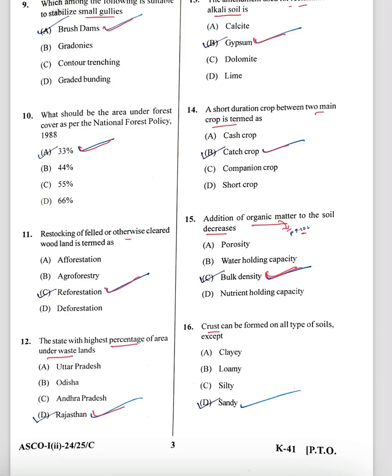Crust formation is mostly found in which soils? Majorly we are saying the red soils or black soils where some clay contents are there. But in sandy soil, no finer particles or very negligible finer particles are there, so there will be no crust formation. So the answer will be the sandy soil.